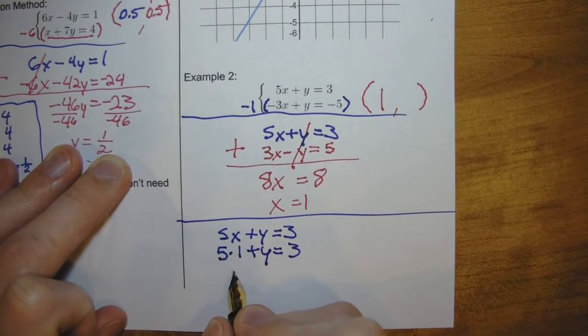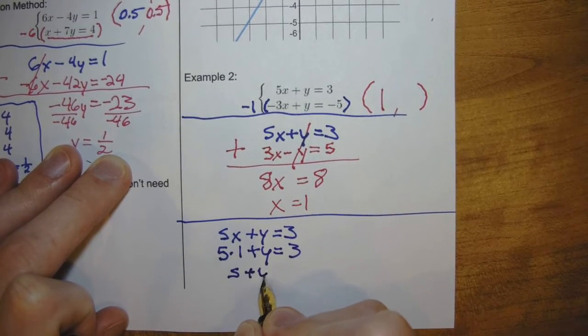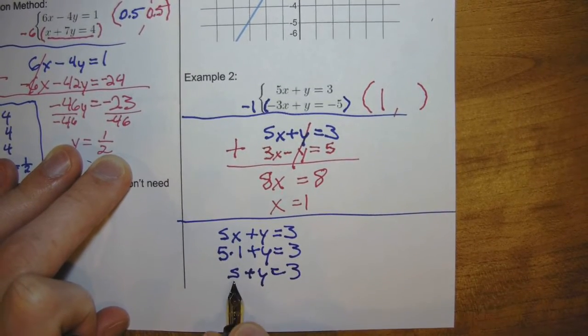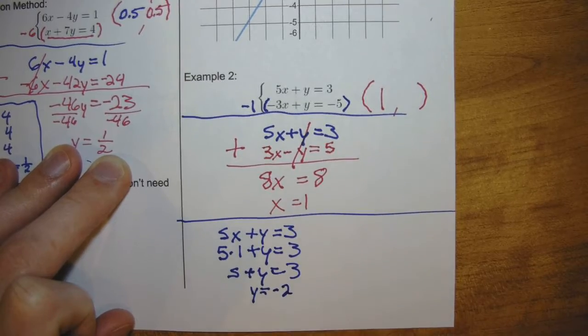All right, well, 5 times 1 is easy enough. That's 5 plus y equals 3. I'm going to go ahead and subtract 5 on both sides. That way I can get the y all by itself. 3 subtract 5 is -2.